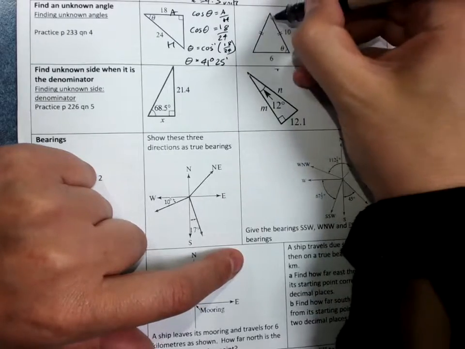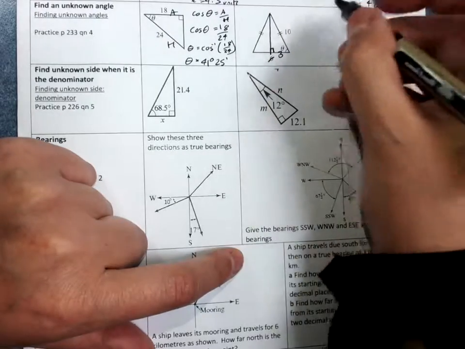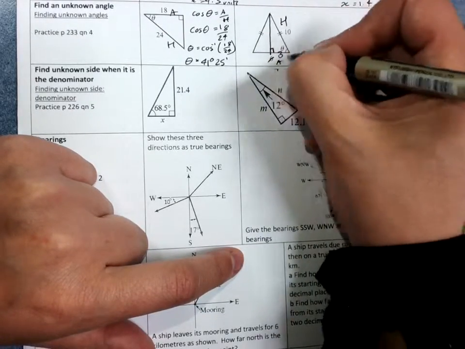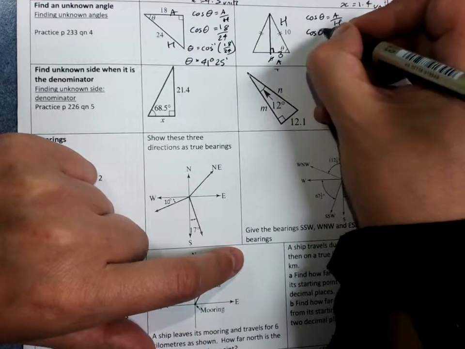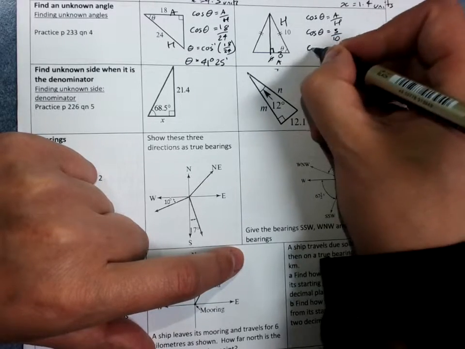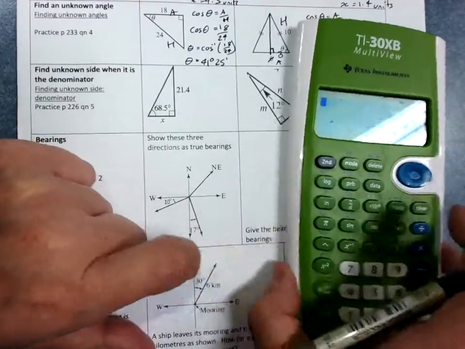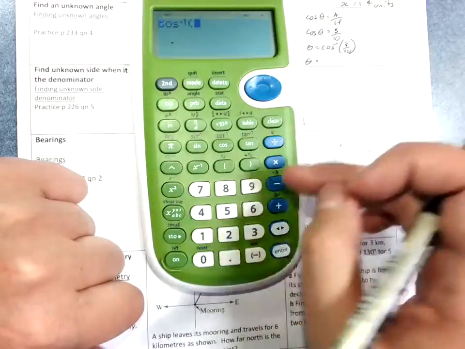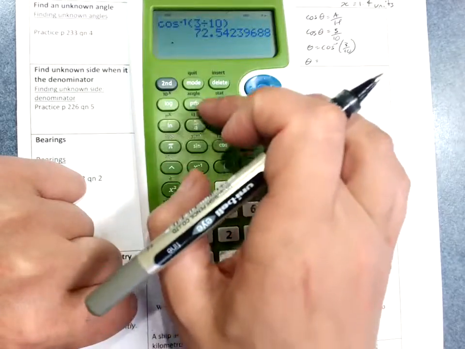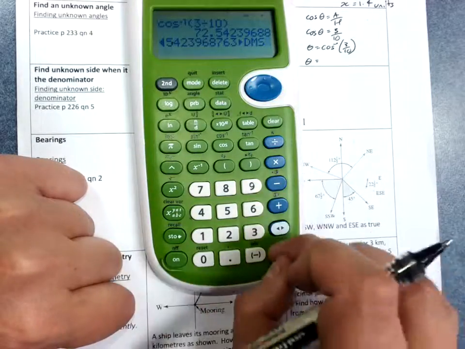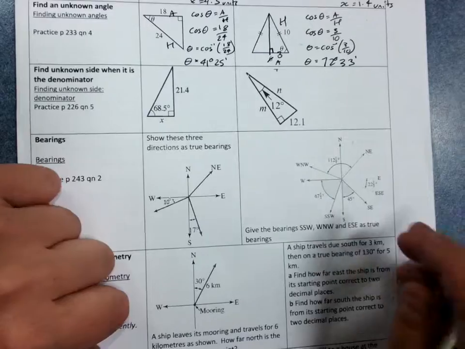This one here, there's no right-angled triangle, but it's isosceles, so you can bisect it to get a right-angled triangle with a side of 3. Got adjacent and hypotenuse. Oh, look, we're cos again. Good habit to get into is getting degrees, minutes, seconds. 72 degrees, 33 minutes. Make sure we're rounding correctly.